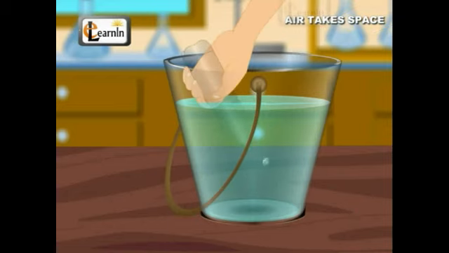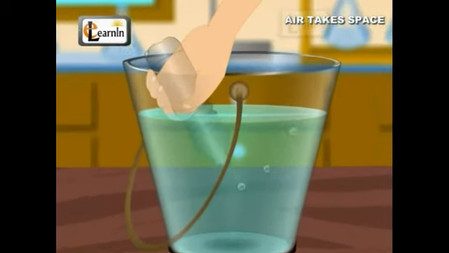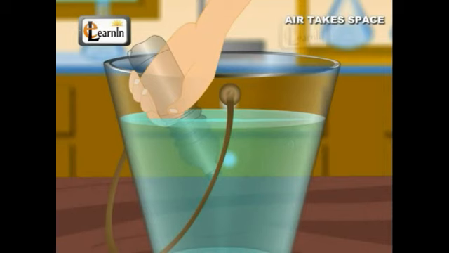Now incline the bottle slightly. Bubbles are observed coming out of the bottle, which burst on reaching the surface. These bubbles are nothing but air present in the bottle, which escapes when the bottle is inclined.